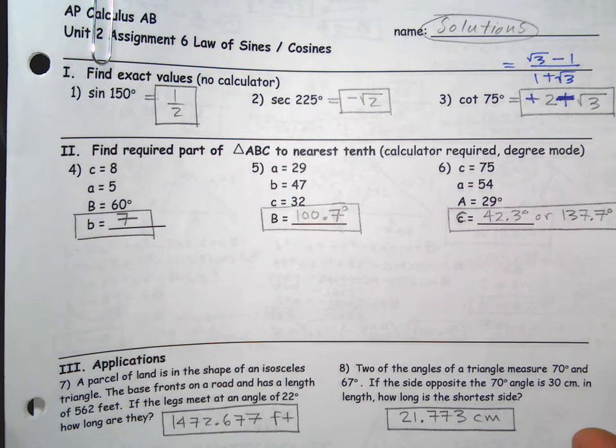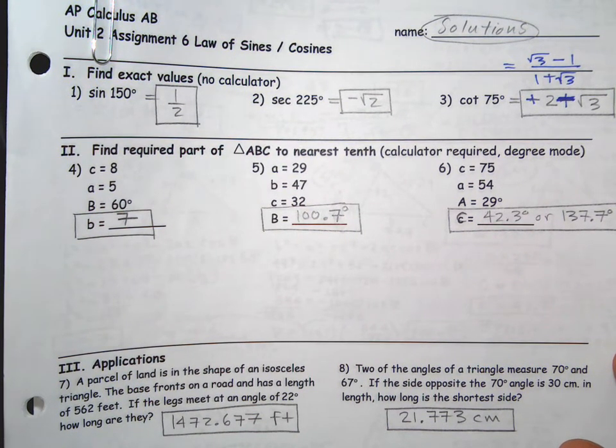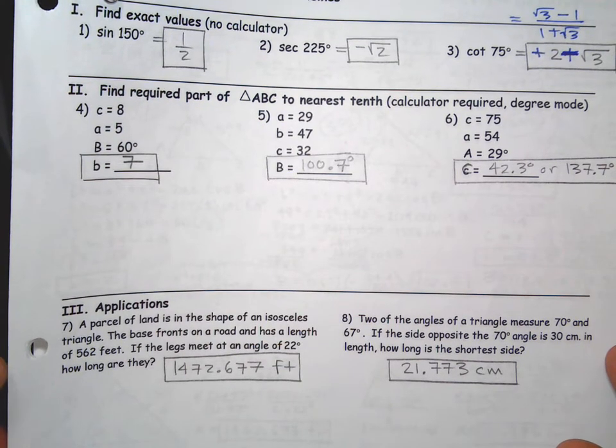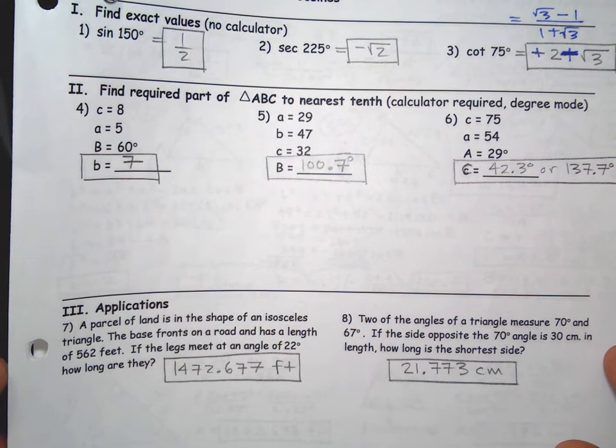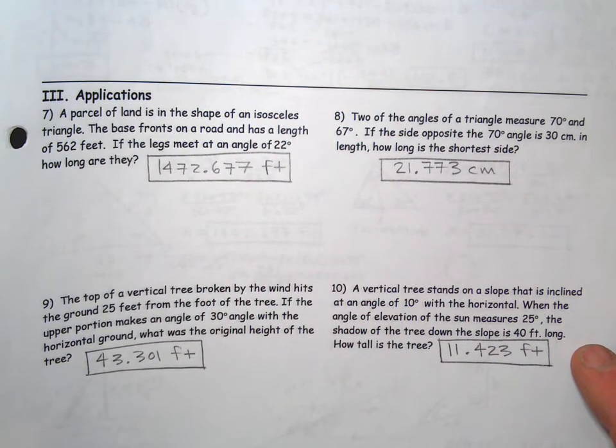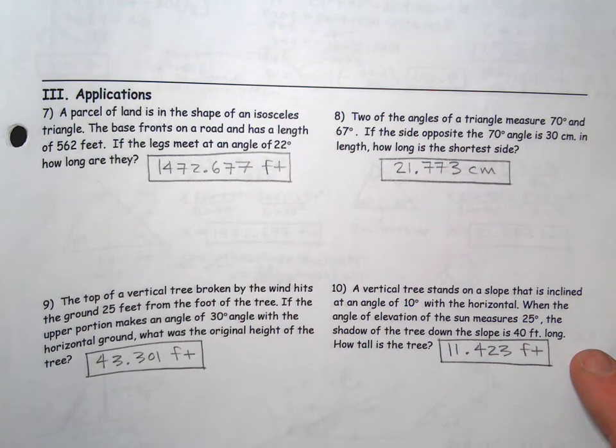First one's no calculator, exact. Probably have to show you guys how to do number 3. 4, 5, and 6, those are the answers. Should have pictures and work, law of sines, law of cosines. 7, 8, 9, 10, should draw pictures, probably using law of sines, law of cosines. And units. You need units.